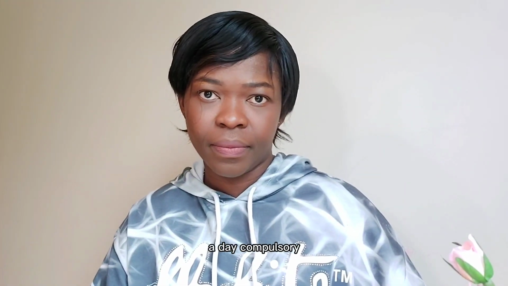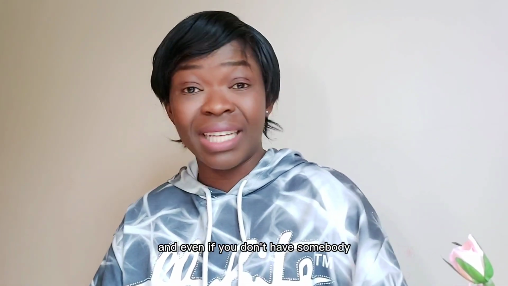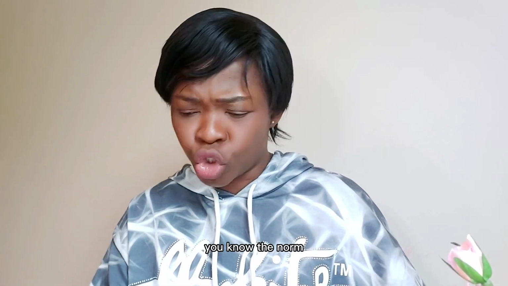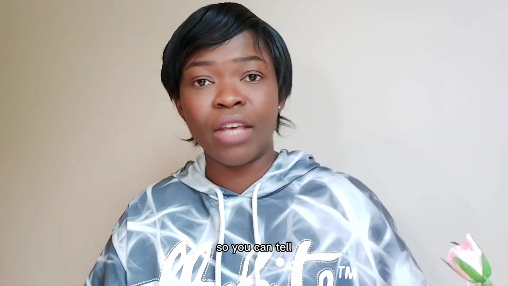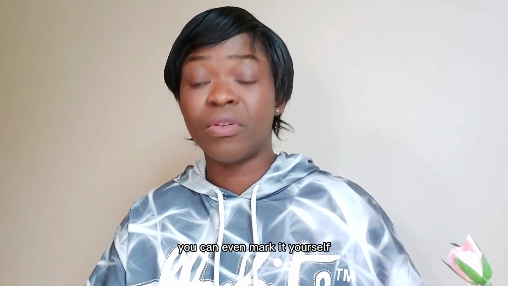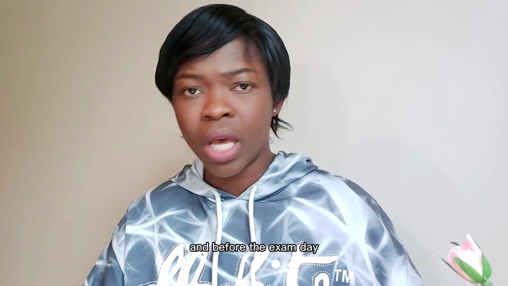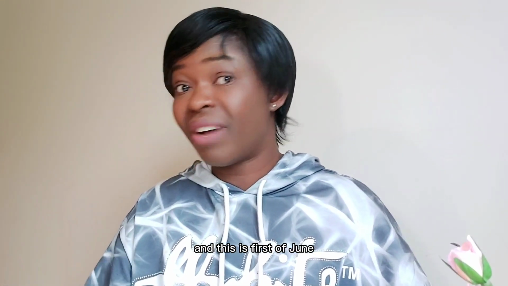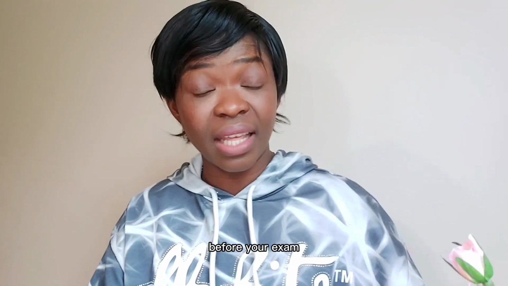Compulsory. And even if you don't have somebody to mark your letters, the very fact that you write your letter, you read your letter, you know the norm, you know what it should be. So you can tell, oh, I made a mistake here. You can even mark it yourself. And before the exam day, you'll be much more improved. If your exam is on the 25th and this is the 1st of June, that means you can write 50 letters before your exam if you write 2 letters a day.